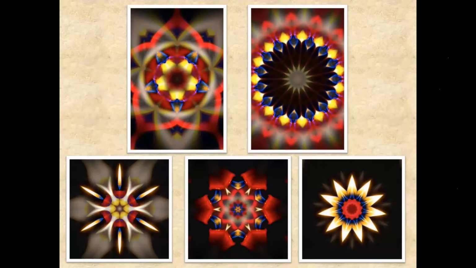My personal preference, once they're completed, is to crop them into a square. I just think it looks a little better.